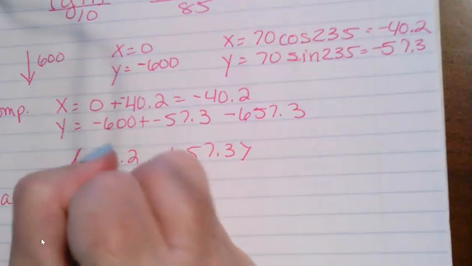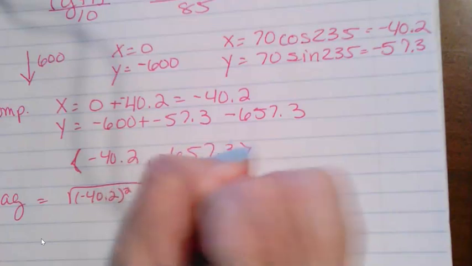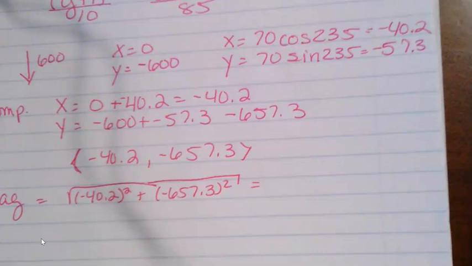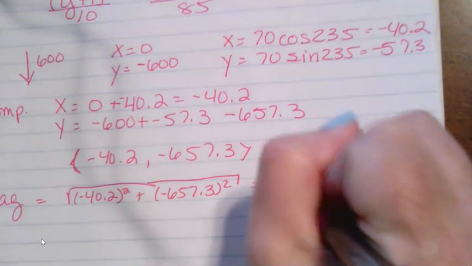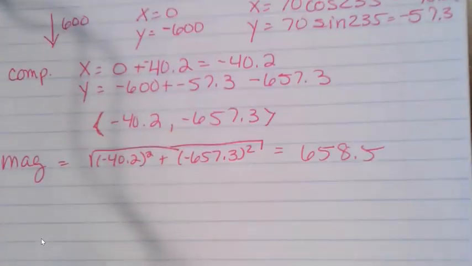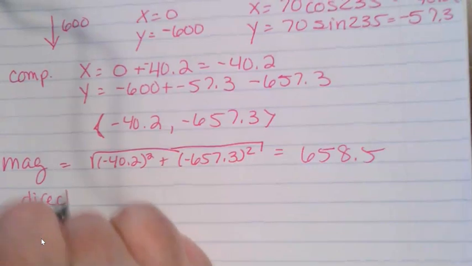Magnitude. Square them. So 40.2 squared plus 657.3 squared. I get 658.5. And then last is our direction, which is our angle.